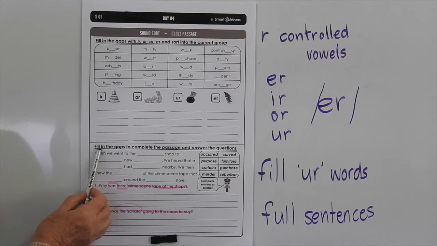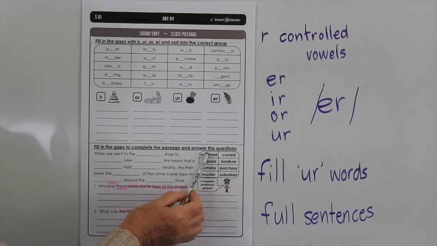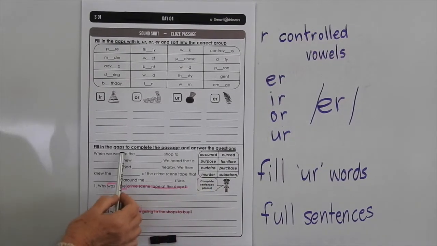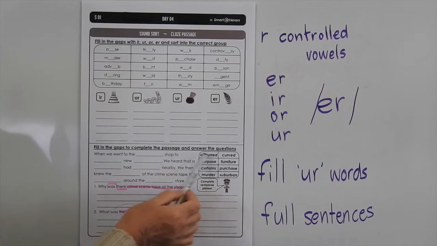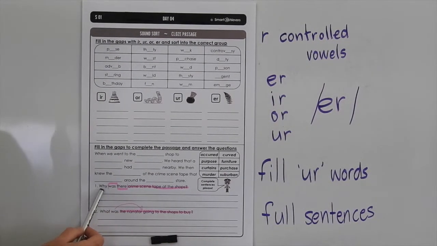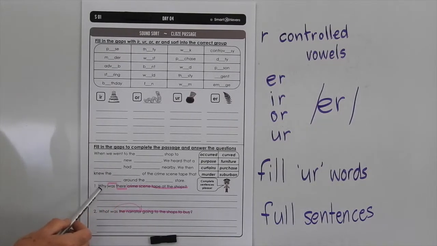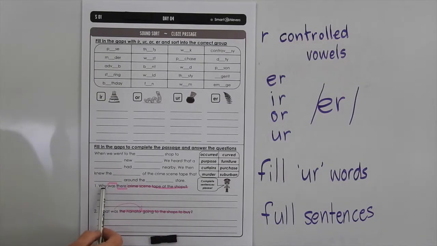Now down the bottom here you've got fill in the gaps to complete the passage and answer the questions. These are all UR words, so you have to read this, work out which of each of those words fits each space. Now down the bottom then you've got two questions to answer in relation to that passage that you just read. We want full sentences. So what the question may be, why was there crime scene tape at the shops? If you're answering that in a full sentence, you must state the question as part of the sentence.